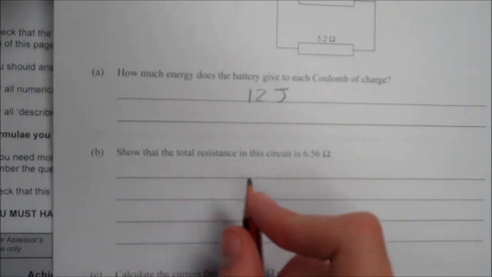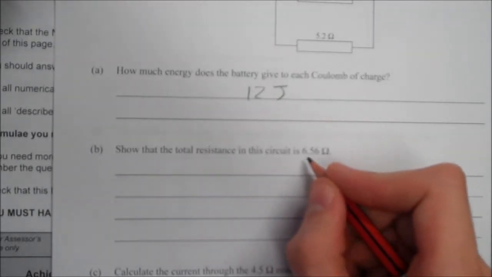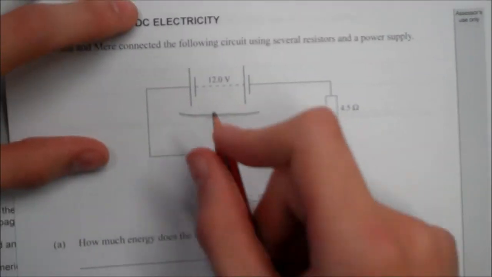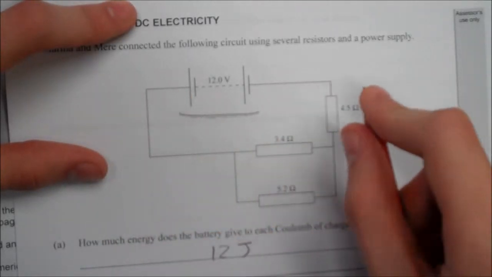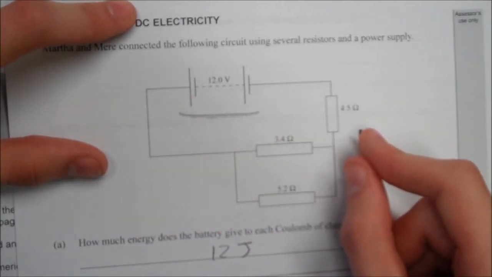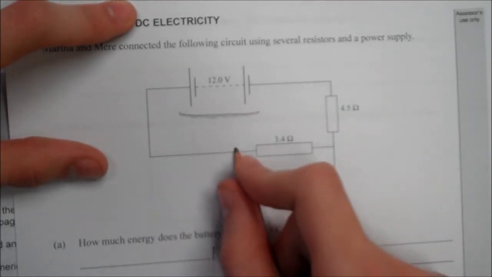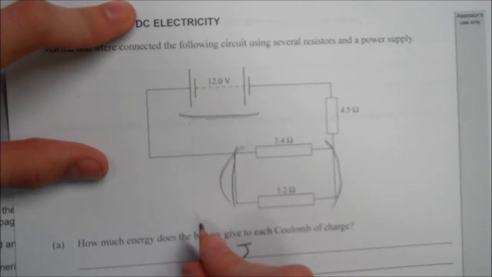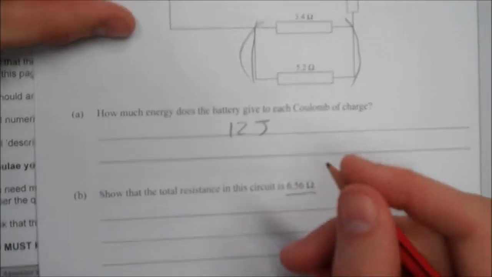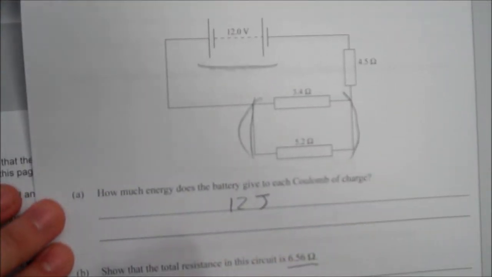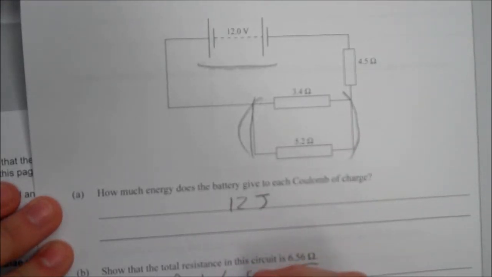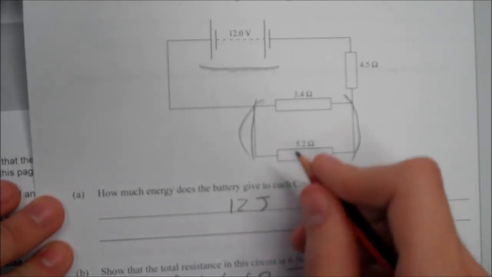Show that the total resistance in the circuit is 6.56 ohms. Okay, so let's have a closer look at the circuit now. We've got a 12 volt battery, and we have this 4.5 ohm resistor, which is by itself, in series. And then we have these two resistors here, which are in parallel. So we need to show that the total resistance is 6.56. The total resistance is going to be the parallel resistance plus the series resistance, which is just going to be 4.5 ohms. So we need to work out what the parallel resistance is.